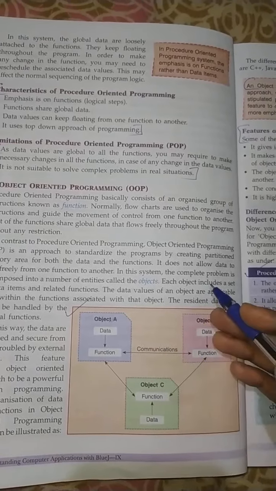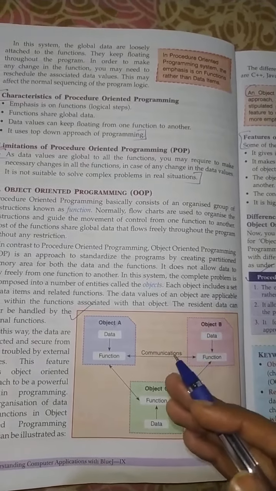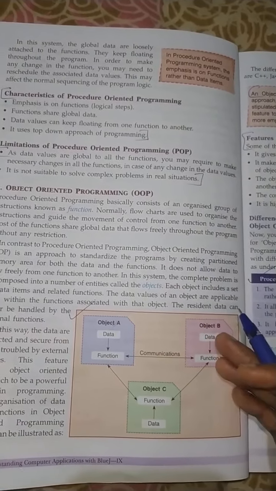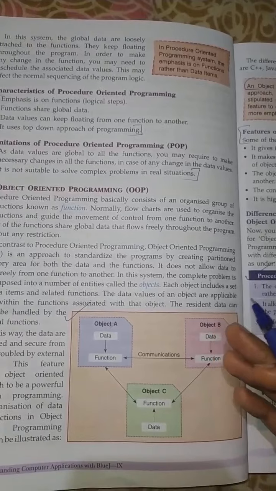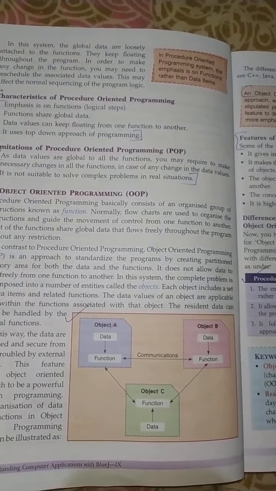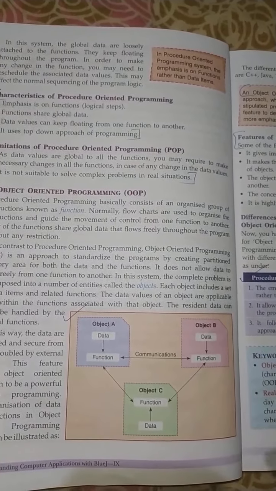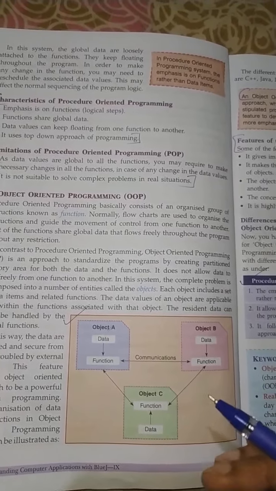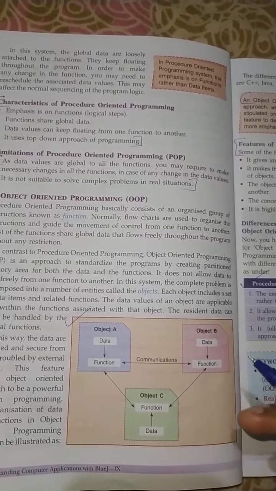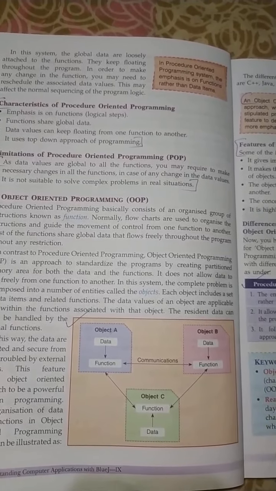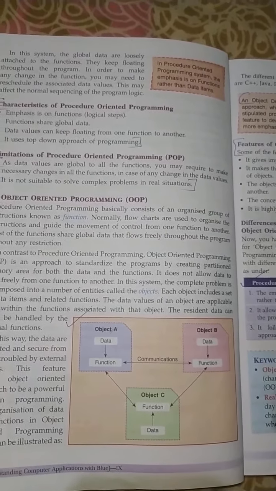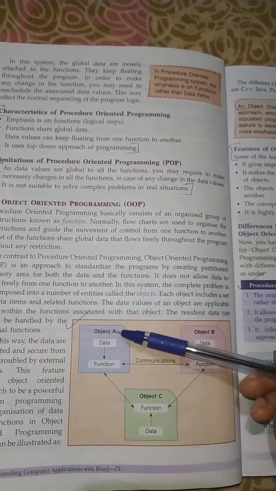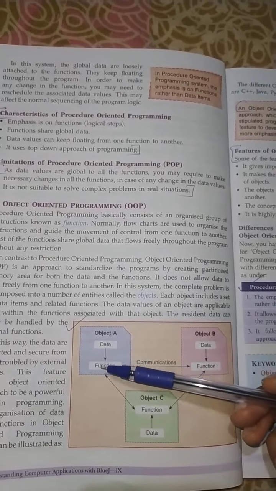So each and every object we are putting separately under a common class name. For example, if I am taking some objects that come under fruits, that means banana, apple, pineapple, orange. So these are all objects or data items. Everything will come under a common name called fruits. Like that we are separating each object, and every object consists of data and its function.